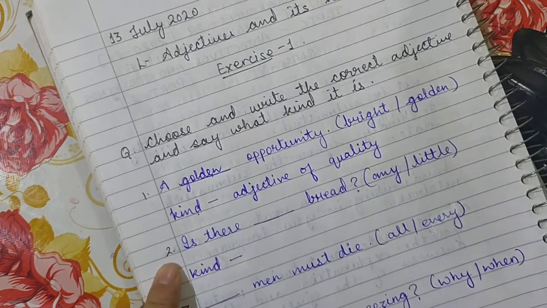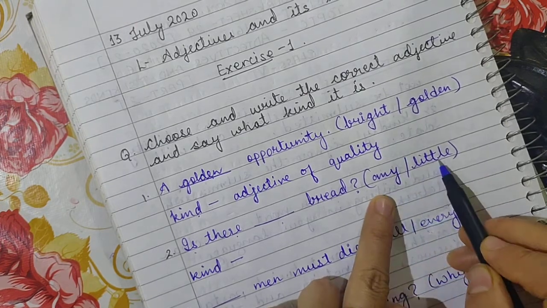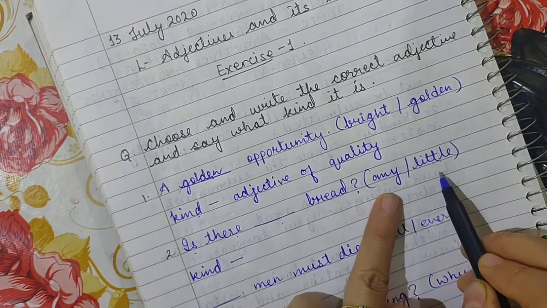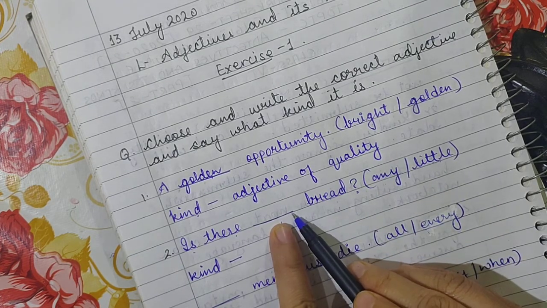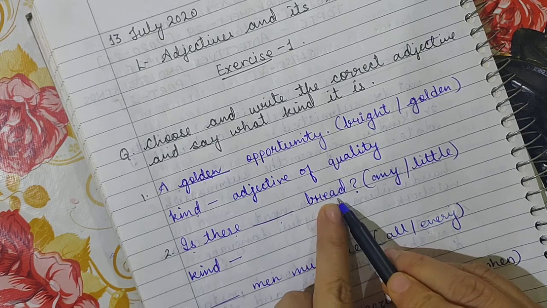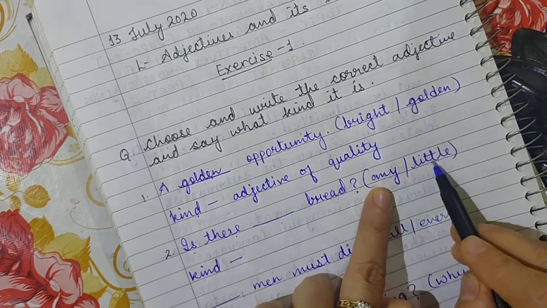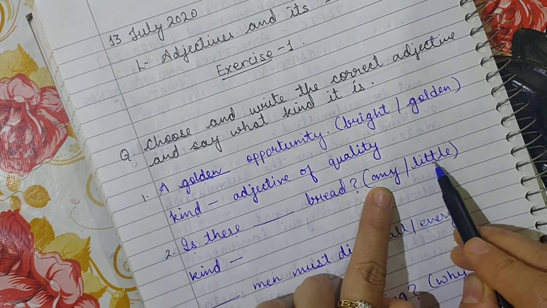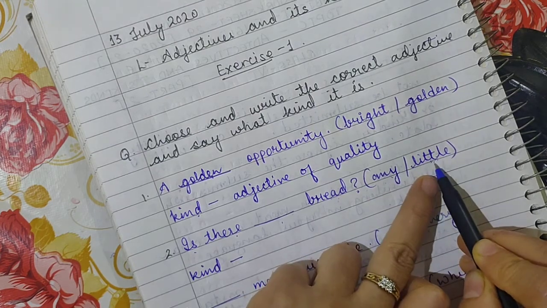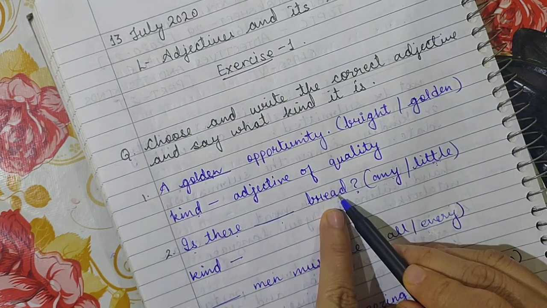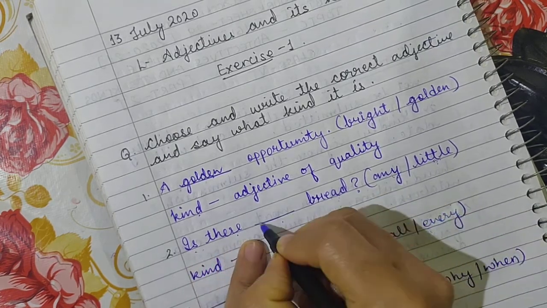Okay, next is there dash bread? The options are any and little. Now any and little both are adjectives, but we have to fill this blank with the suitable adjective here. I have told you that any and little are used differently with different kinds of nouns. So any we use with countable nouns and little we use with uncountable nouns. So here bread is countable. All right, so we will write any. Is there any bread?